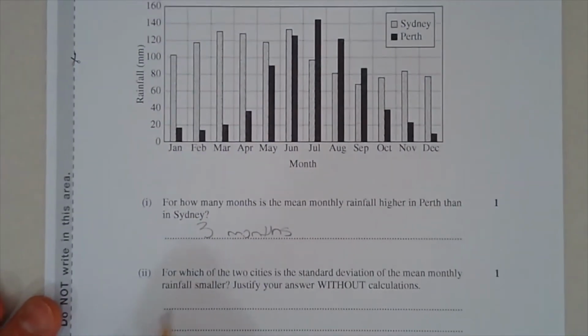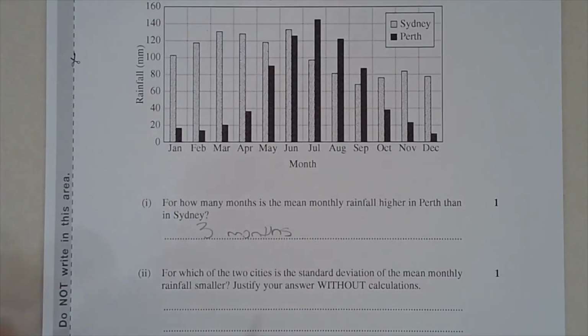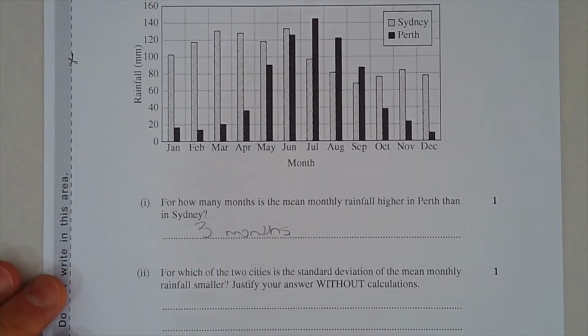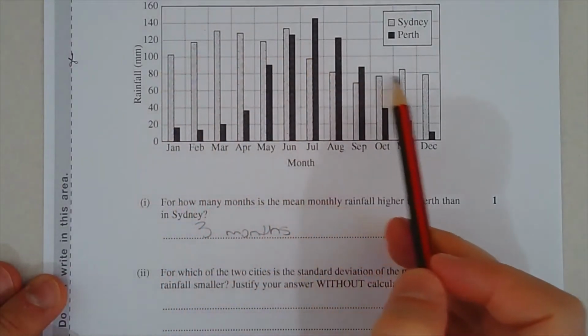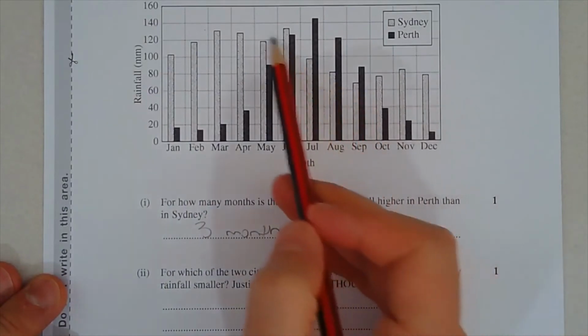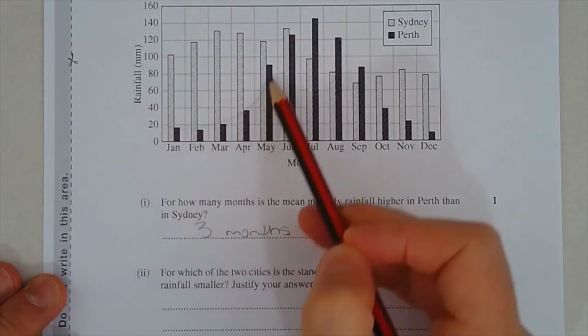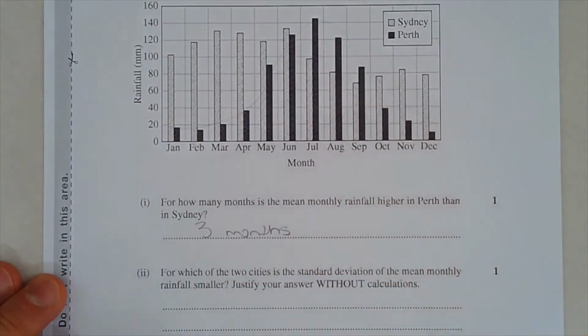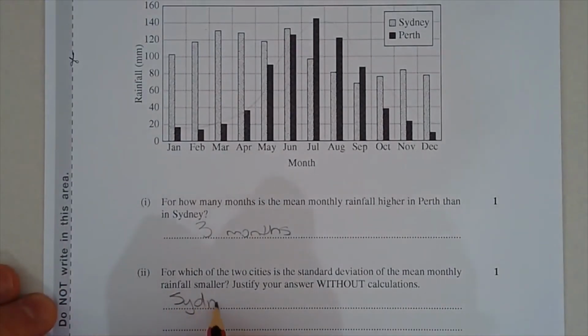So for part 2, for which of the two cities is the standard deviation of the mean monthly rainfall smaller? Justify your answer without calculations. So a small standard deviation implies small variation. Now, if we look at Sydney, we can see that the bars for Sydney don't vary all that much compared to the bars for Perth. So there's definitely far more variation between the months with least rainfall to the months with most rainfall. So the answer for this one is Sydney.